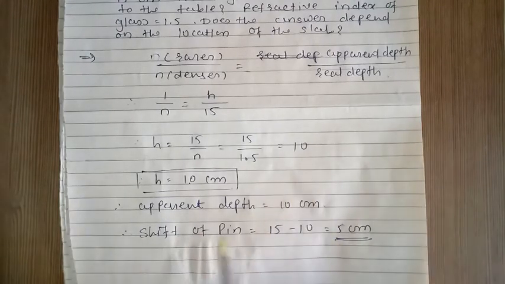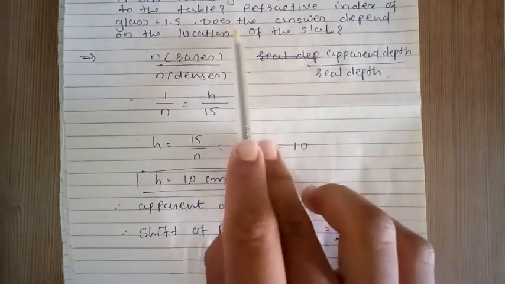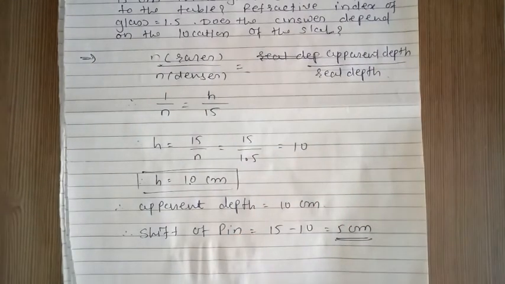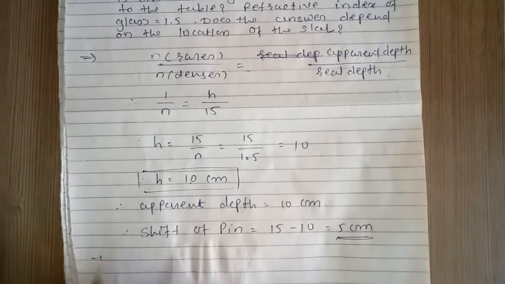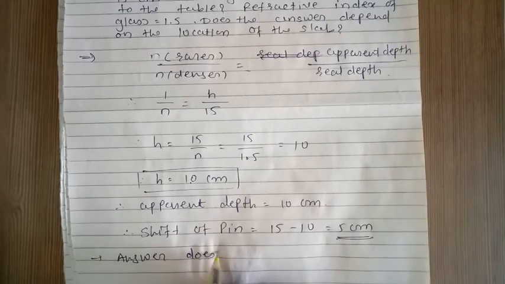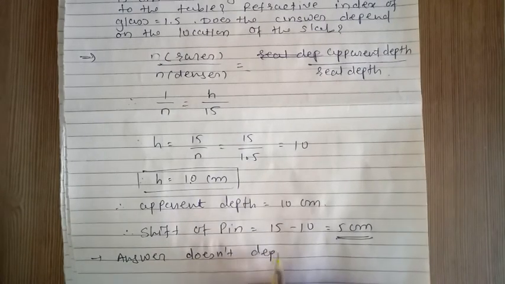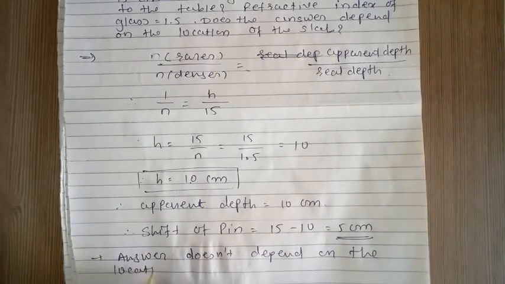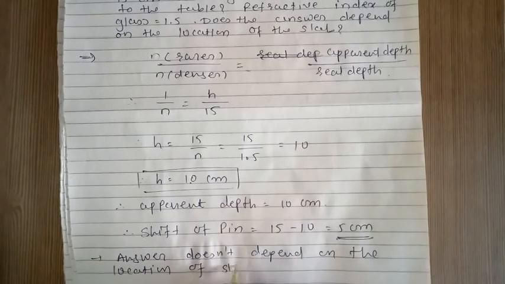Now here we didn't use the location of the slab, so for the question, does the answer depend on the location of the slab, we can say that the answer doesn't depend on the location of the slab, right? Okay, thanks friends.